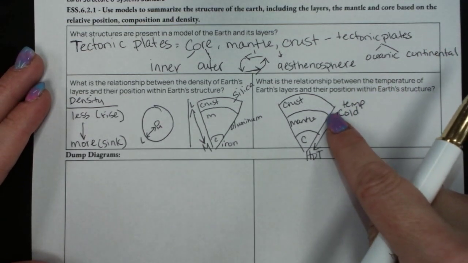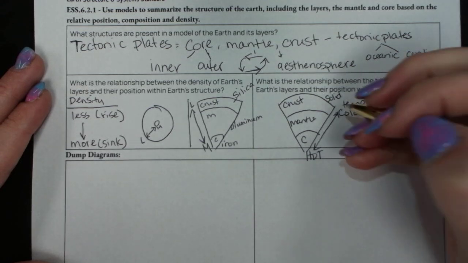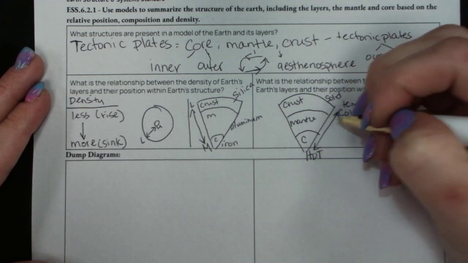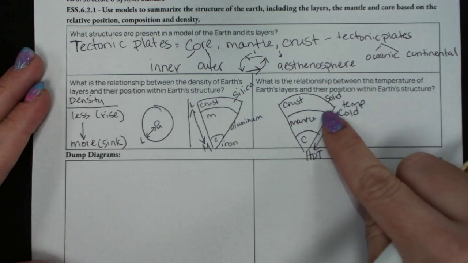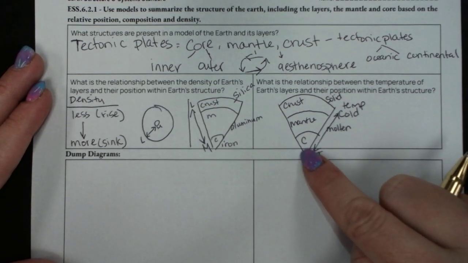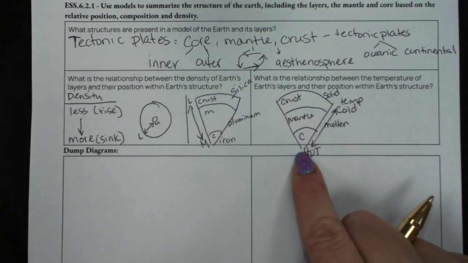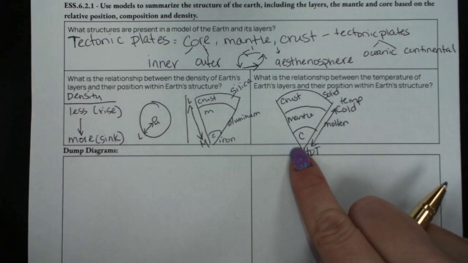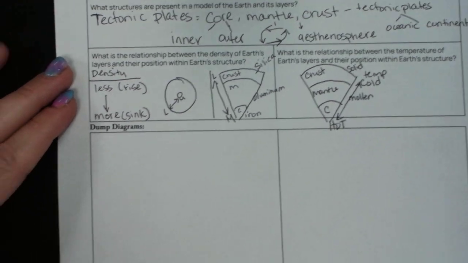So your colder materials are solid. So we have the solid crust. We have a molten mantle, right? There's churning going on. And then there's a solid inner core and a liquid outer core. And that solid inner core is solid because of how much pressure there is inside of the Earth.